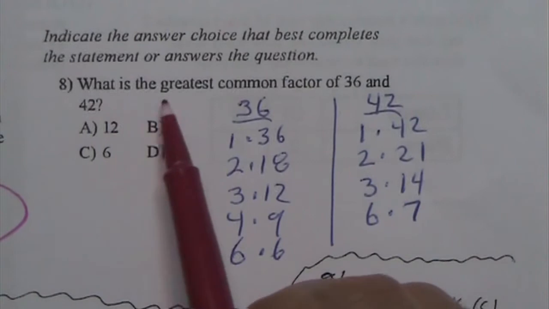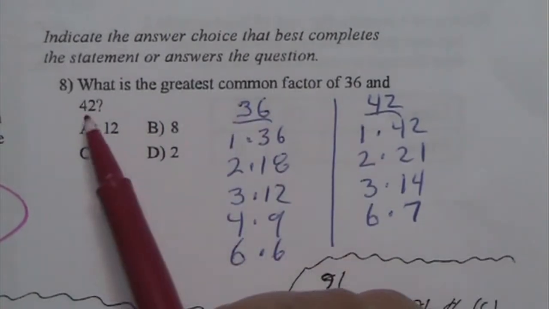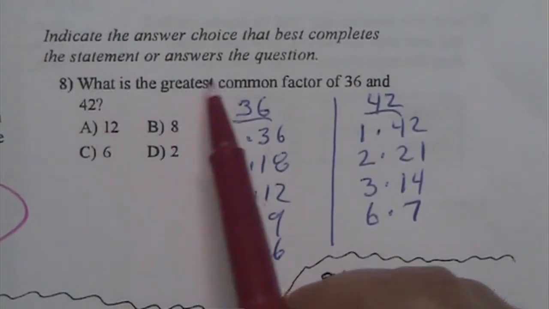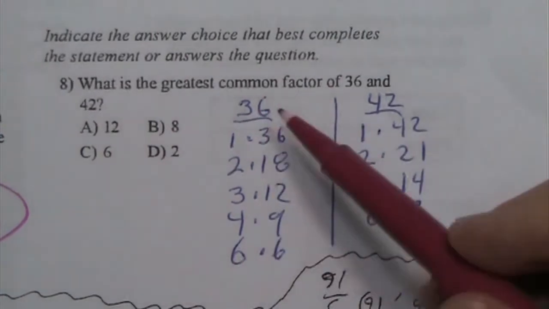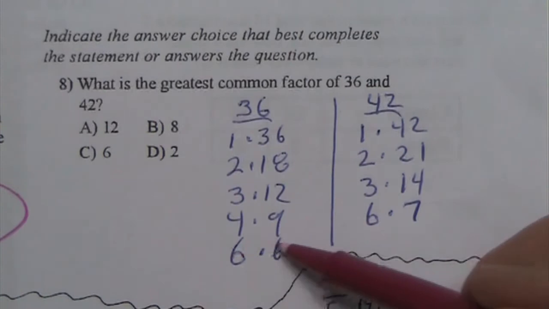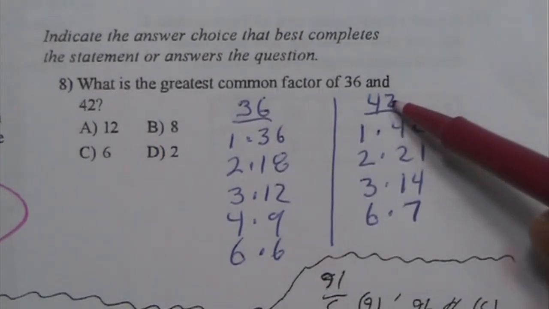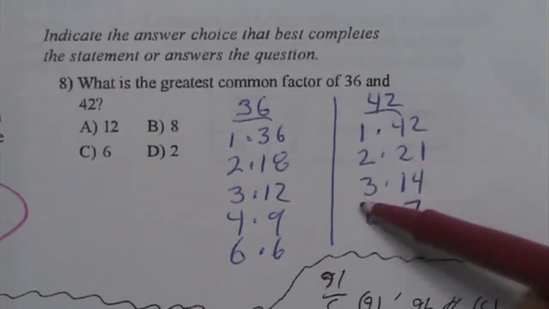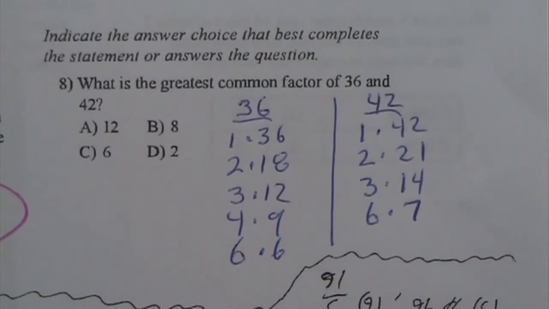Number 8, what is the greatest common factor of 36 and 42? Remember, factors are small. So we have 36. I already wrote out the factors, the numbers that multiply to 36. And here are the numbers that multiply to 42. So which ones do they have? Which is the greatest one they have in common?